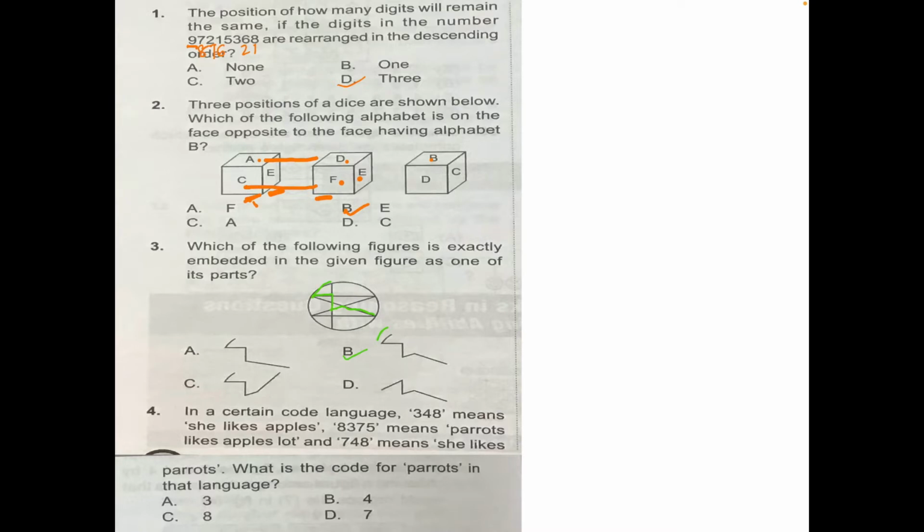If you notice, first let's see 348 and take 748, first and last if we take, right? So 48 is the same. Now the sentences are, she likes apples, and here she likes parrots. The 2 words which are the same are she likes. That means 48 is nothing but she and likes. So what is different here? 3 is for apples, 7 is for parrots. So the question says, which code is for parrot? It is 7. That means option D. Let's move to the next question.